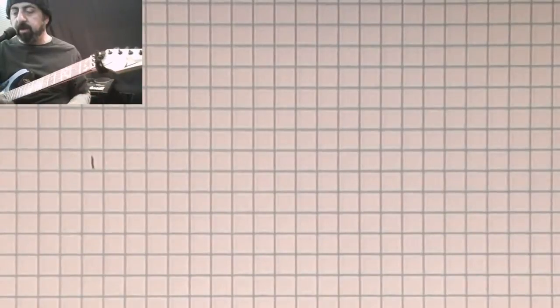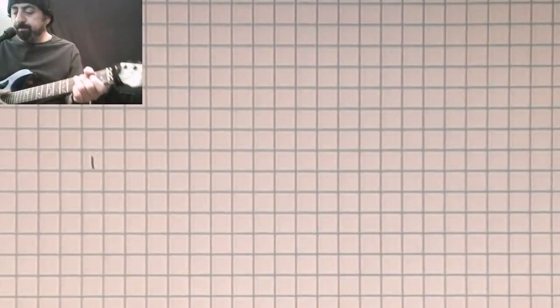But actually, let me just take a few steps back. Sorry, I got too far there. They're all made up of 12 notes, just 12 notes, the same 12 notes that there are on the fretboard. Let's go over them. A sharp, B flat, B, C sharp, D flat, D sharp, E flat, E, F sharp, G flat, G sharp, A flat, A. So all those notes, 12 notes, are all there are.